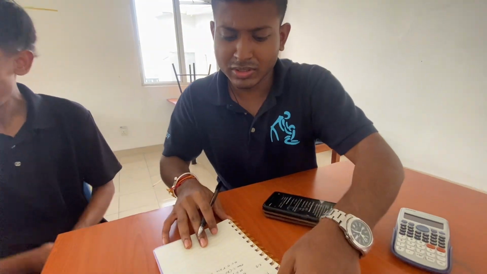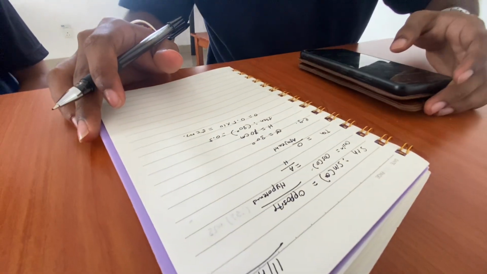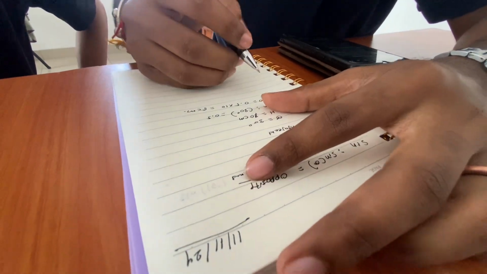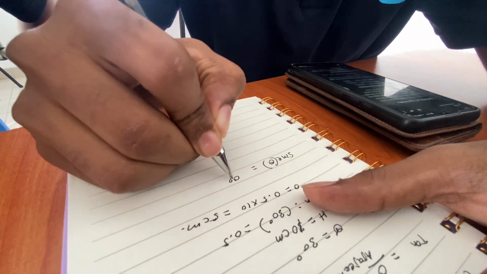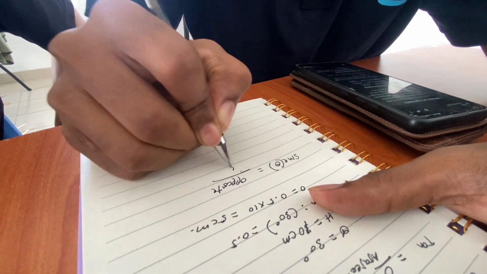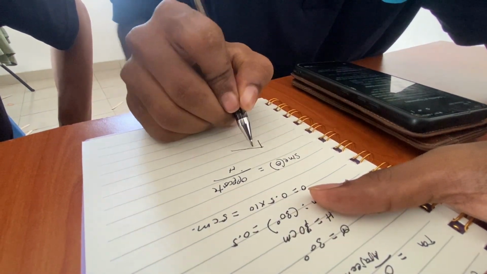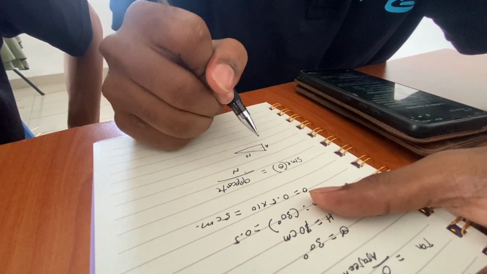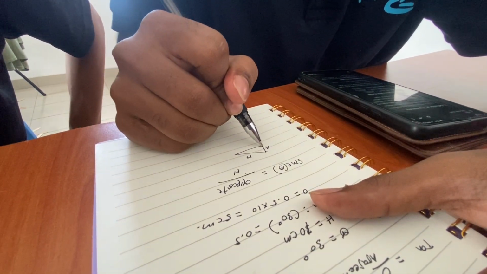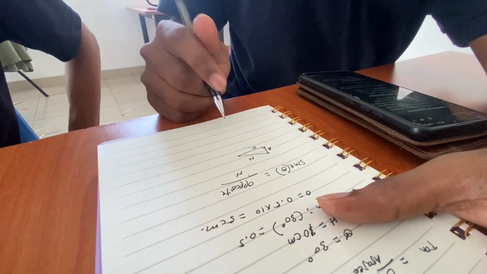So anybody, do you have any question? How to find sin theta, Siva? Okay, so now let's look at how to find sin theta. Just now I told you that sin theta you can find by opposite divided by hypotenuse. In a triangle, the longer part is the hypotenuse, the side part is adjacent, and this is opposite. Do you understand? Yes. Thank you.